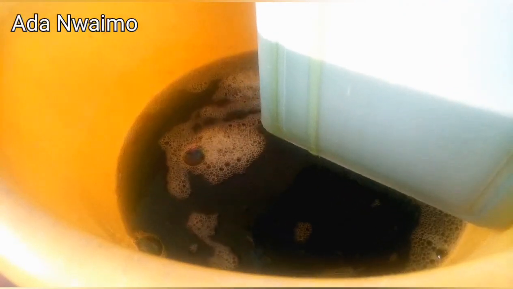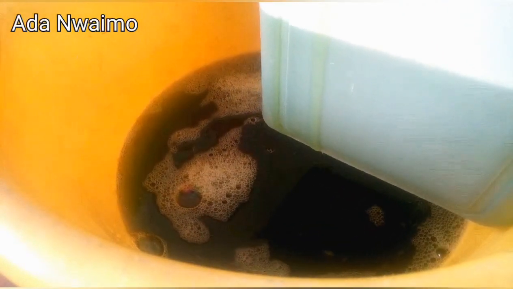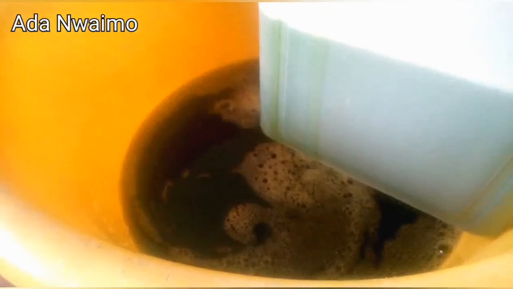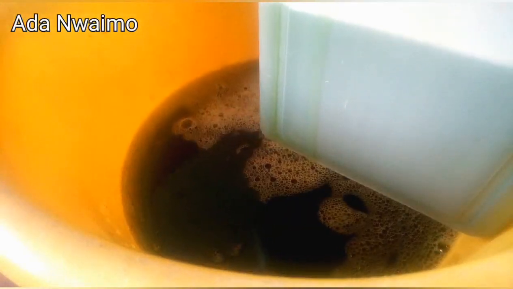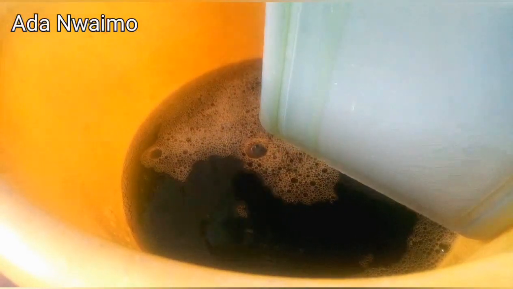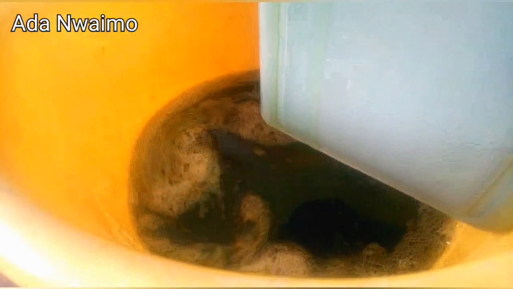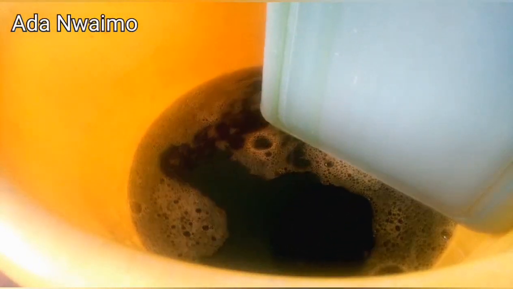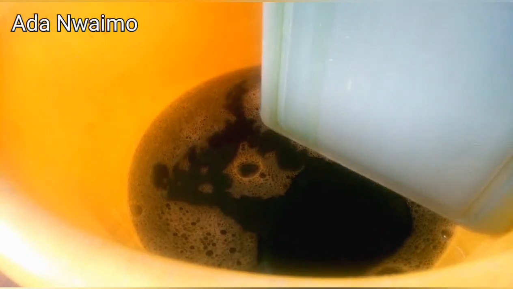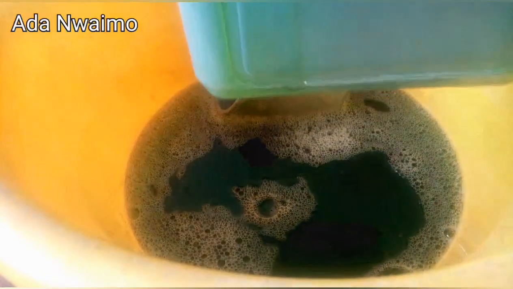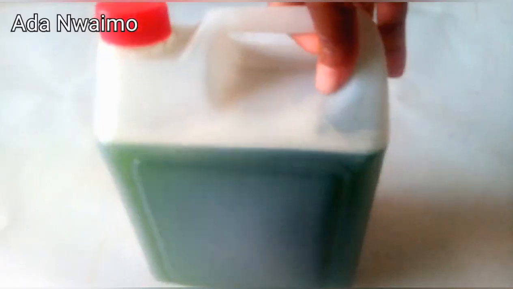And if you want to produce for personal use, this will save you a whole lot of money. So this can be used for cleaning purposes. It can be used for cleaning your houses, doing your laundry, washing your dishes, and so many other things. So remember to ferment your caustic soda and your soda ash for 24 hours before use. Please take note of this.